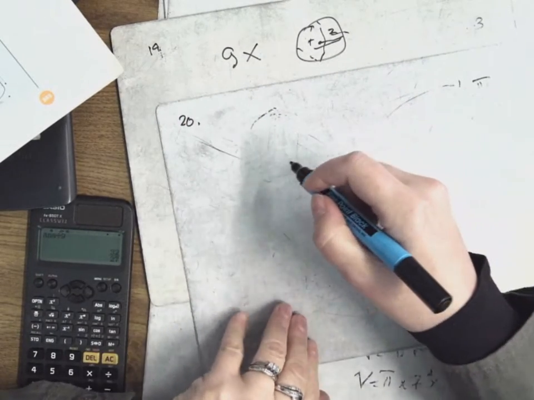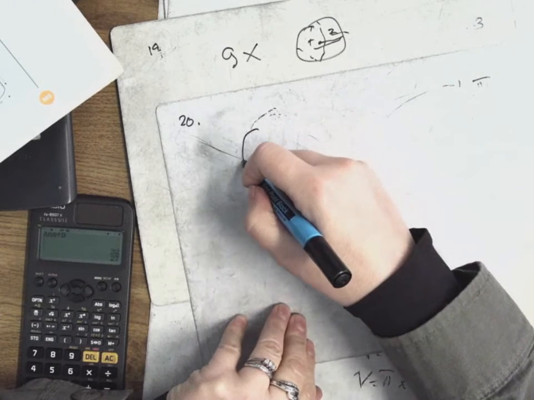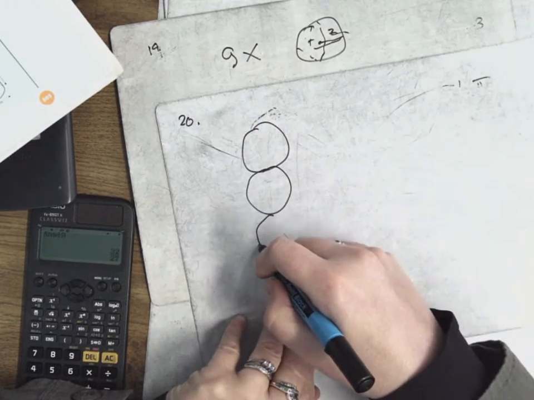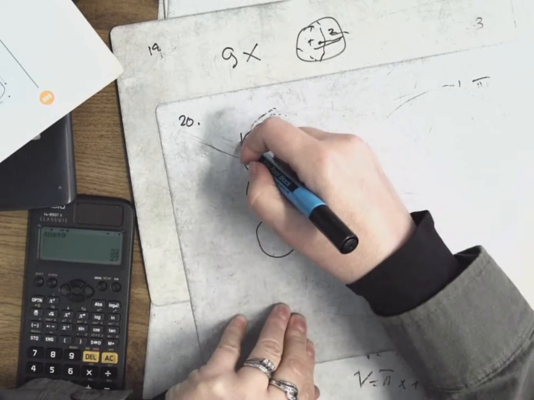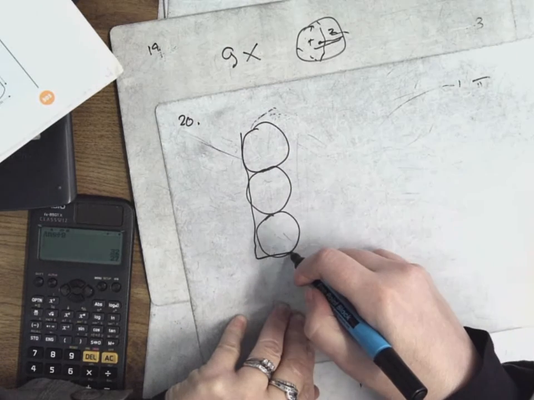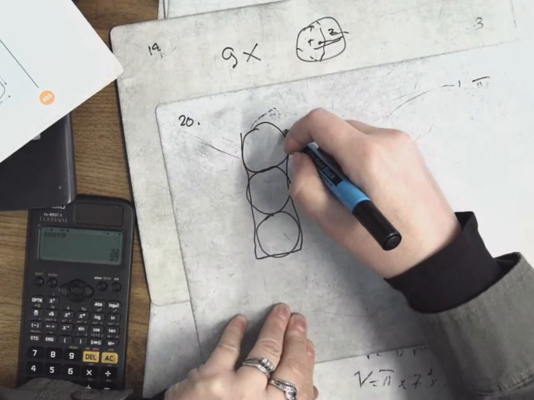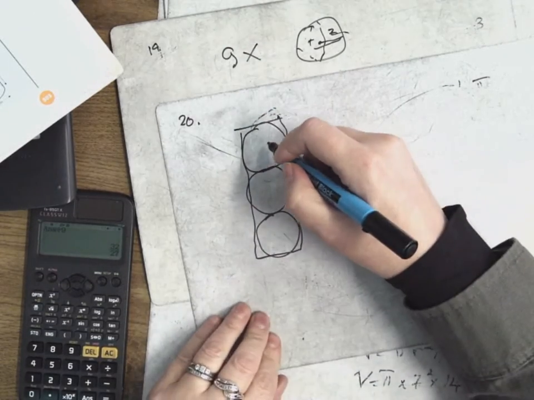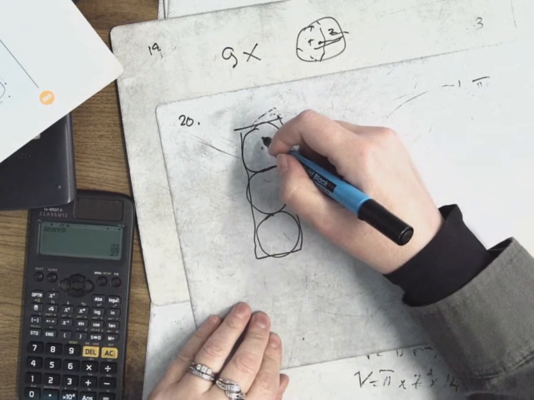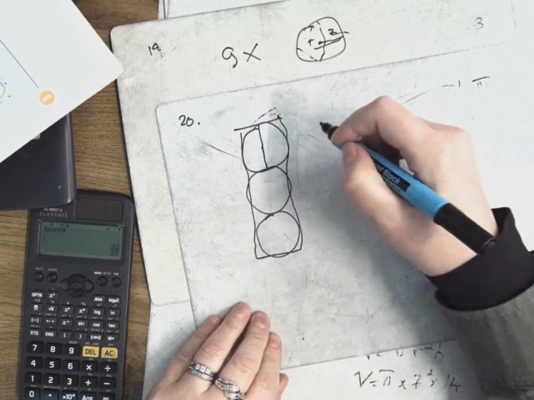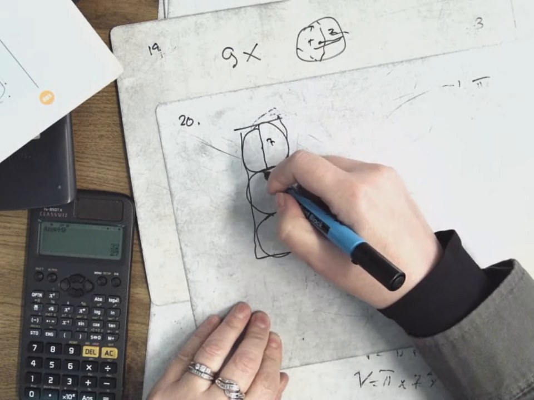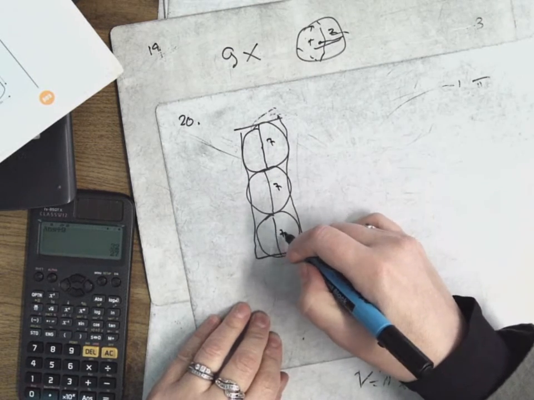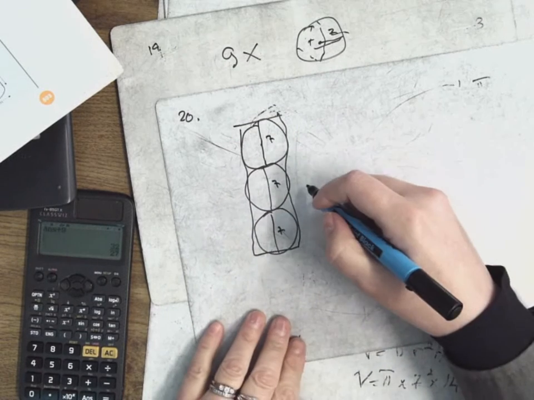3 tennis balls, each of diameter 7. Right, okay, so I have 3 tennis balls on top of each other. Right, and they fit exactly into a cylinder. Remember, each of diameter 7. So that means from here to here is 7, isn't it? And then here to here is 7. And from here to here is also 7. Right, what is the height of that cylinder?